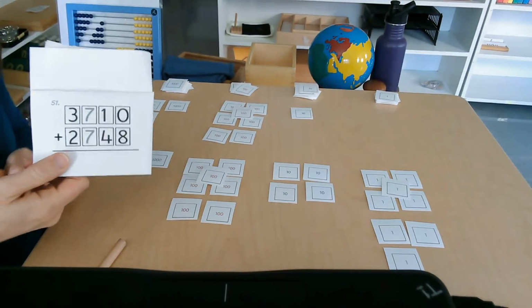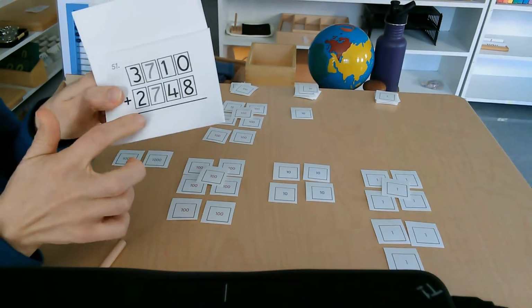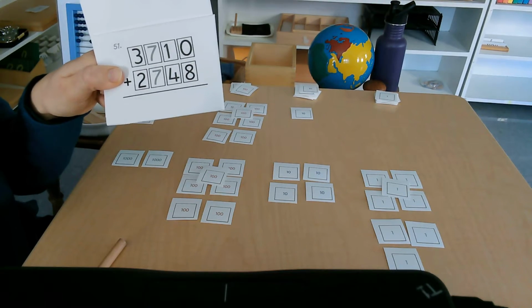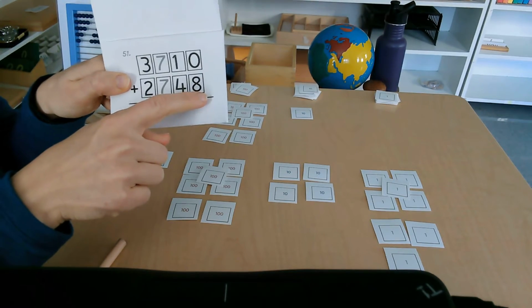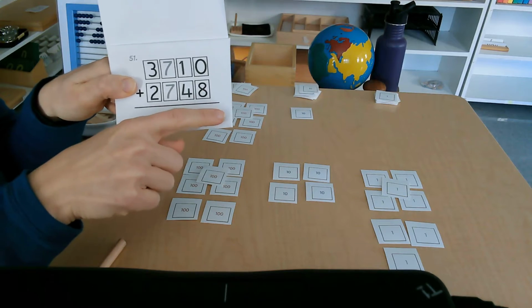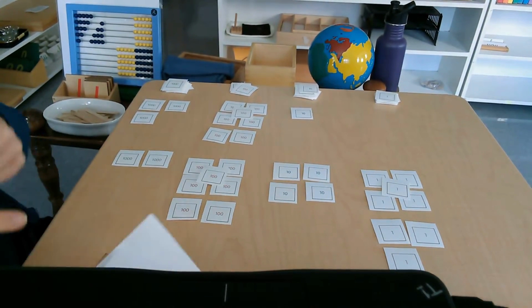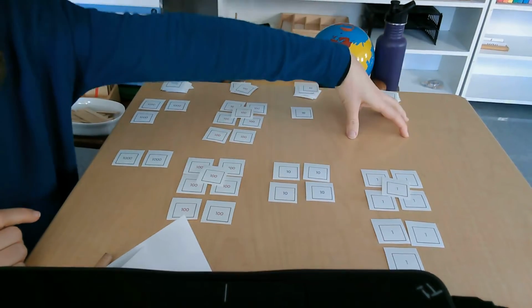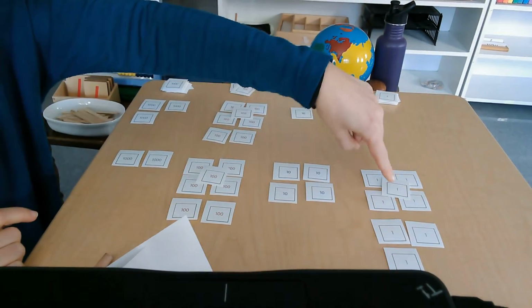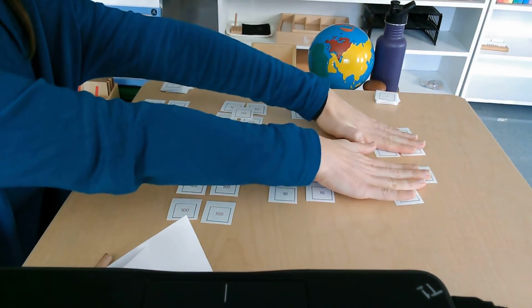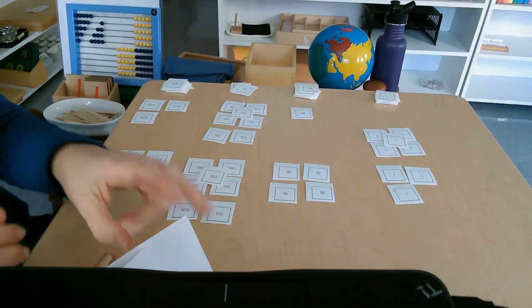So now we are ready to find out what our sum is. So let's start with the ones because we always start on the right with our smallest category. So we're going to have 0 ones and we're going to add 8 to it. So what does that give us? It's still 8.